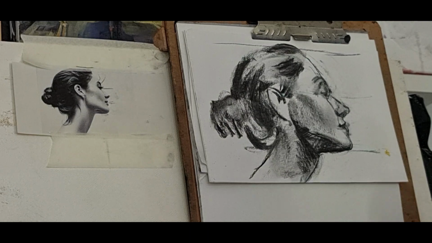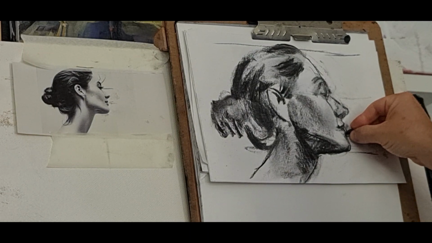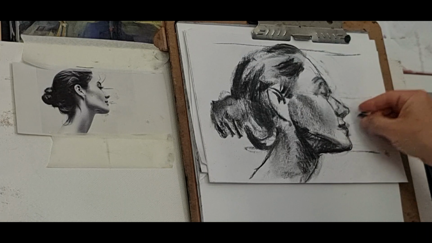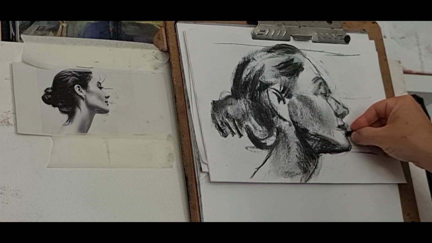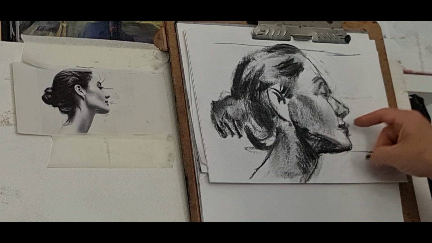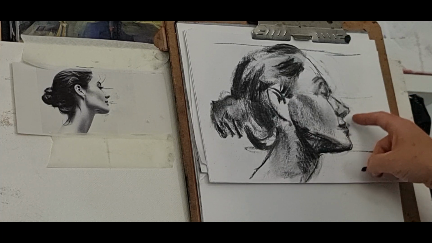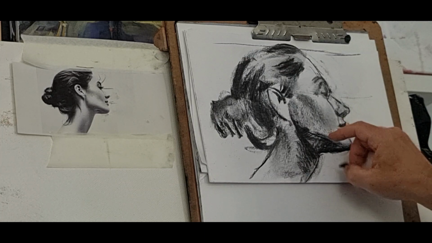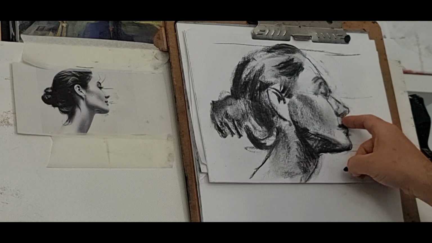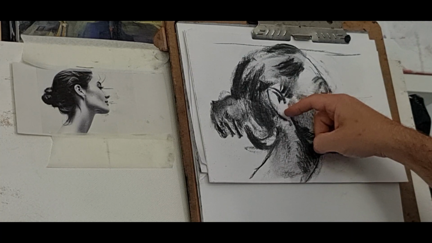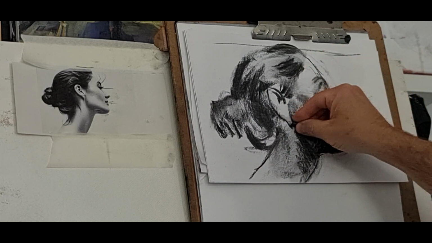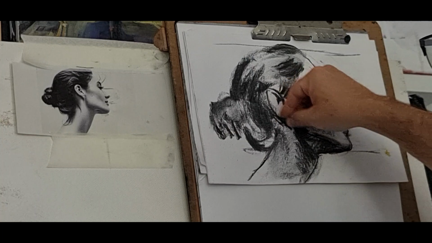Lower lip further out. And cut a little shadow here. Create that fleshiness. And more rounded right here at the top. Then you have the ear, which moves down a bit with a kind of a shadow here.